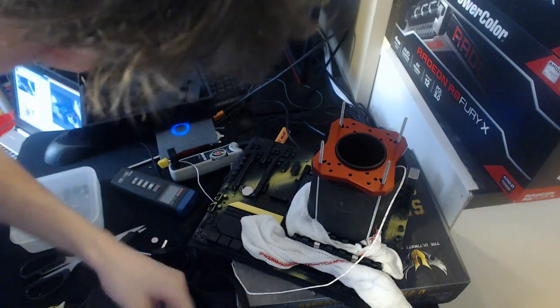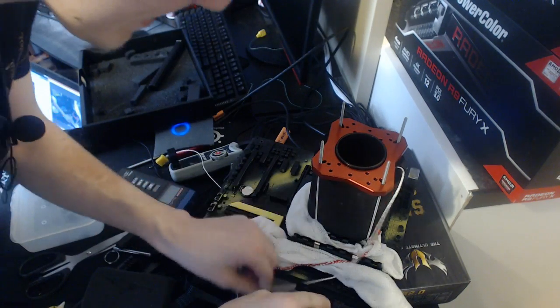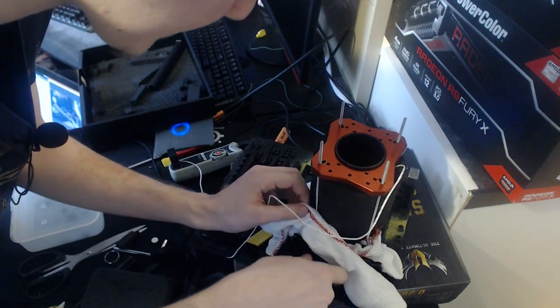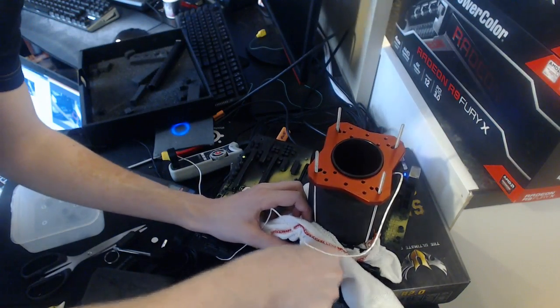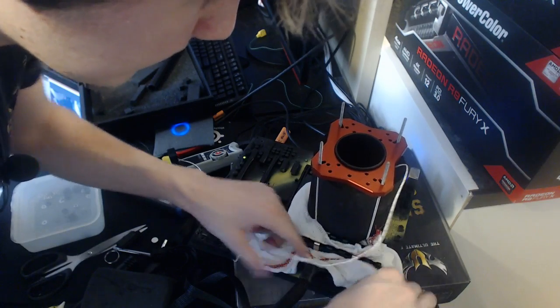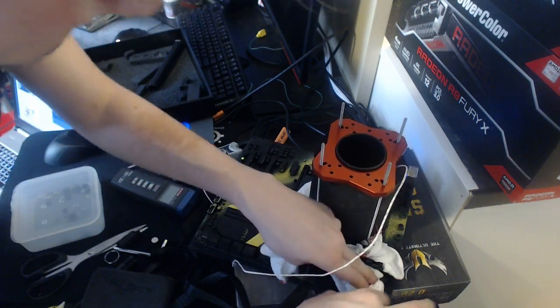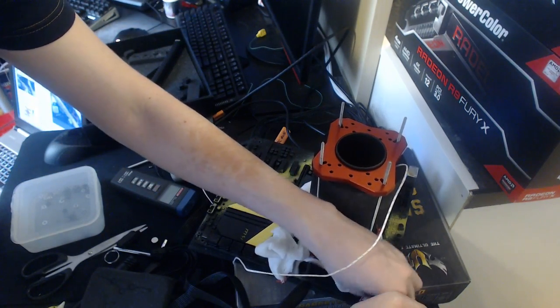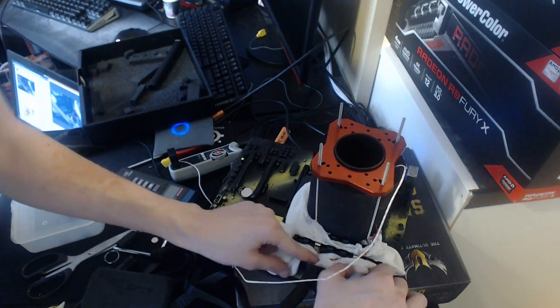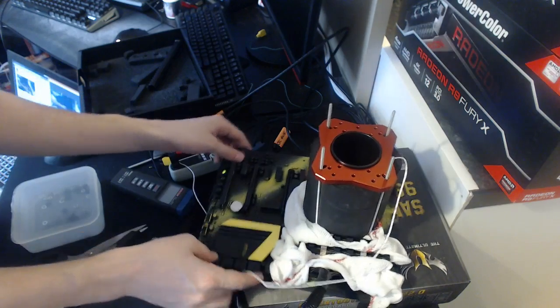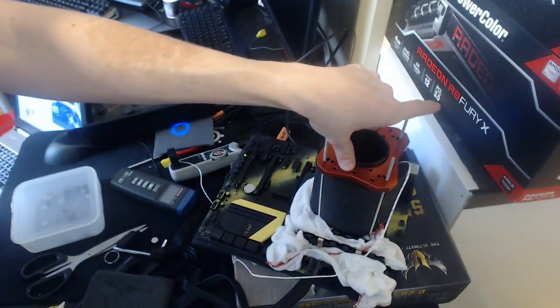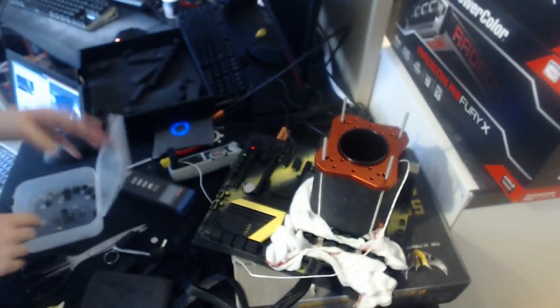Now I should probably put in the 24 pin. Is the power supply off? No, that's on. So now it's off. Shove that in there. Okay, so that's going to be hopefully mostly okay at this point. That's fine. Now, get the pot tied down.